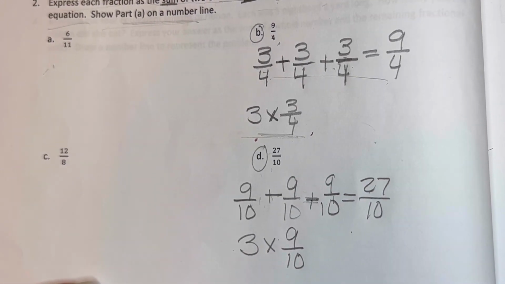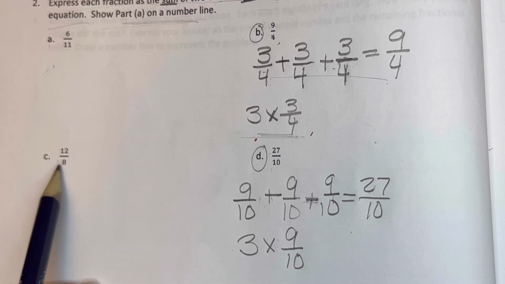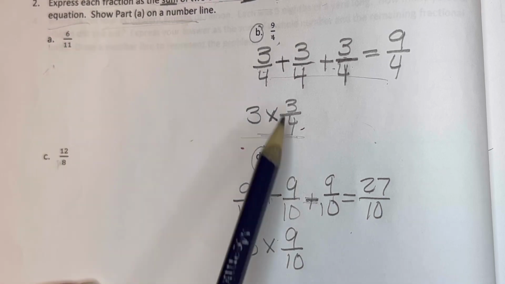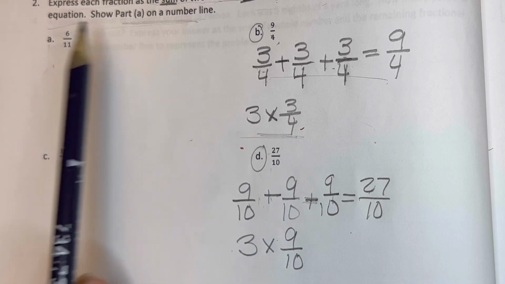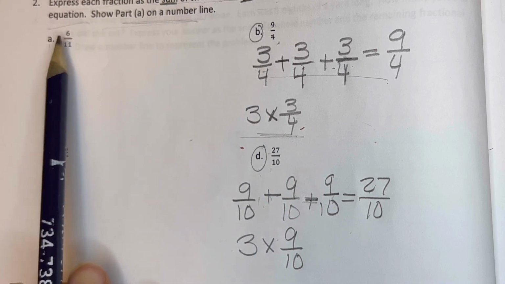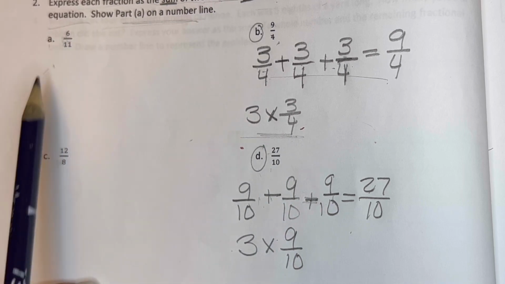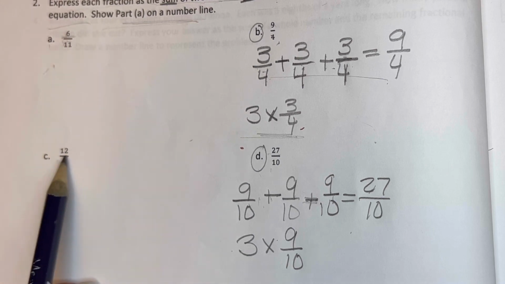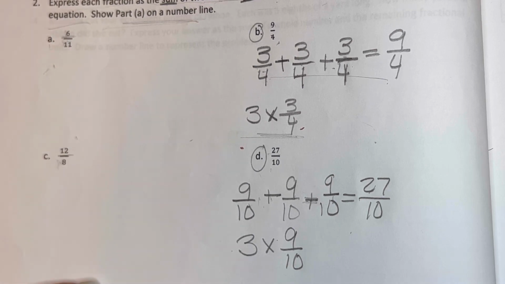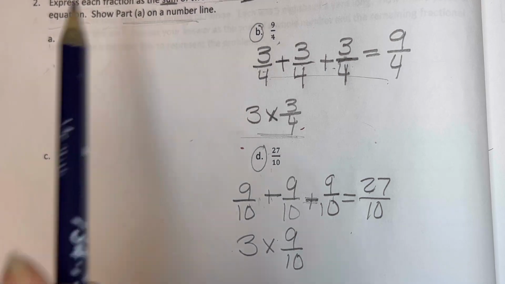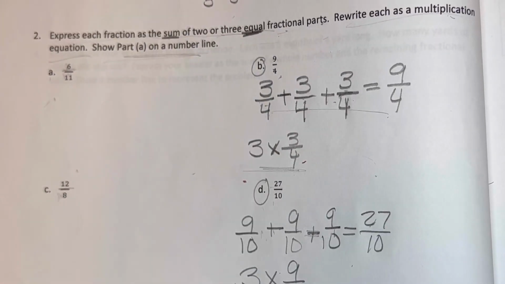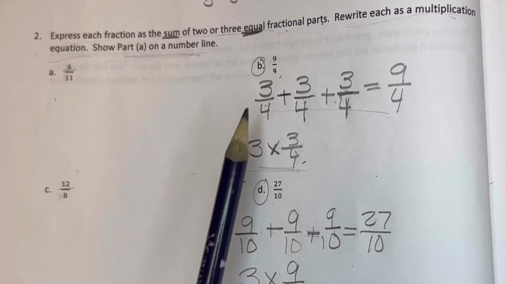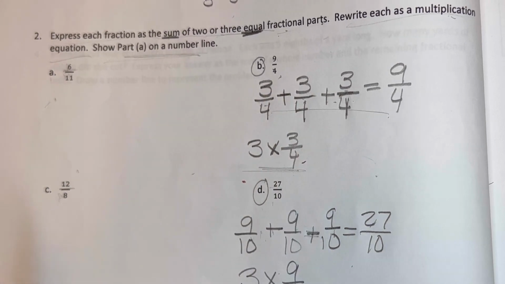Okay? So I will leave this one and this one for you to do. Remember, with your numerator, which is your top number, you're just trying to add up to that amount, your numerator amount here and here, but you want to keep the amounts equal, the same, and add them together. See how I did 3, 3, 3. Here I did 9, 9, 9. Okay, 2 more I'm going to do with you all.